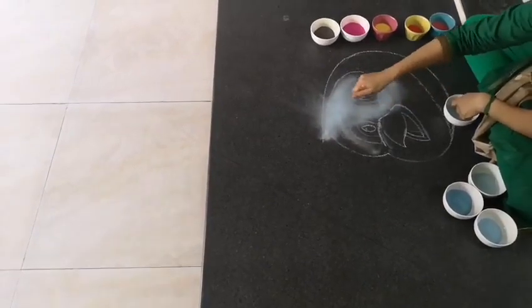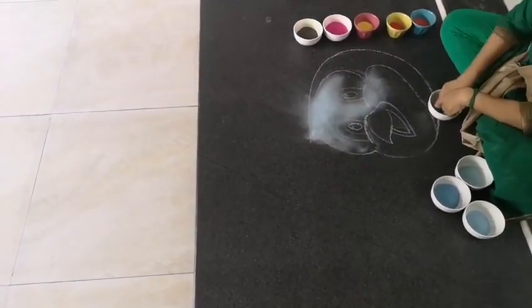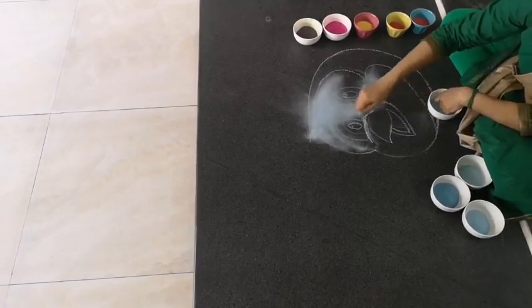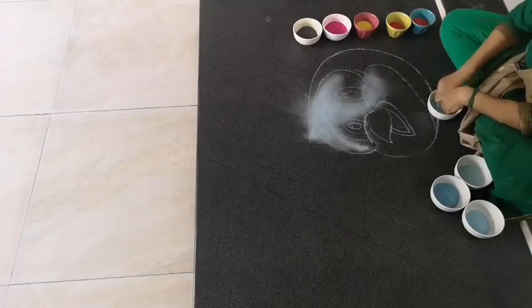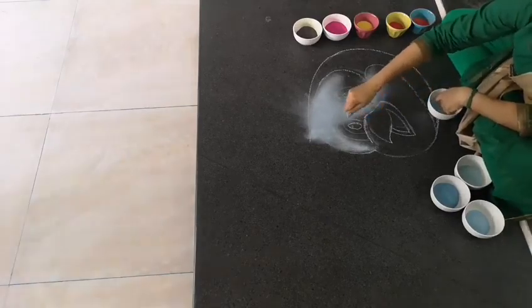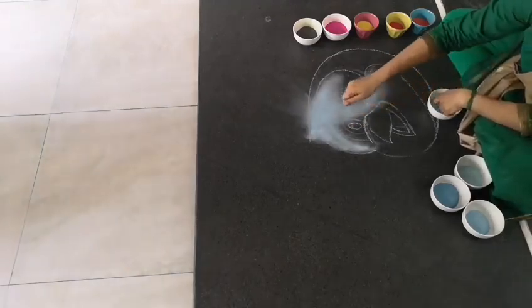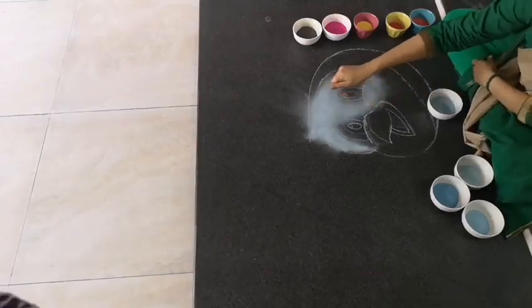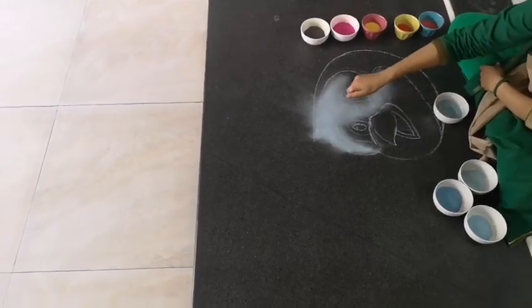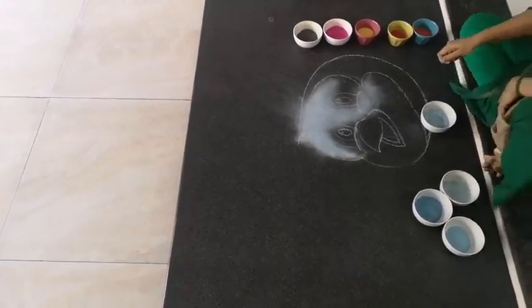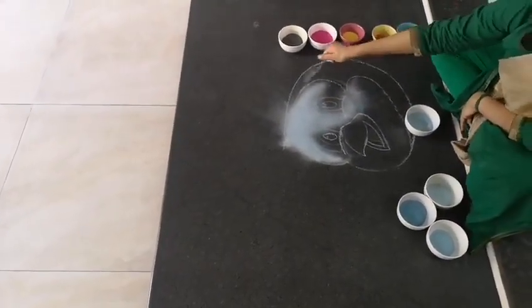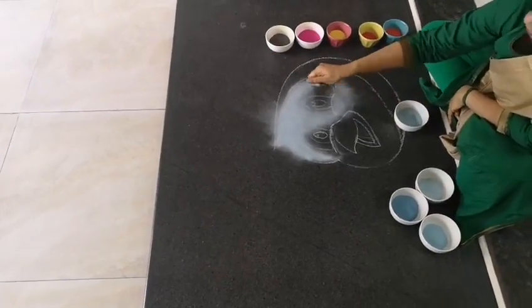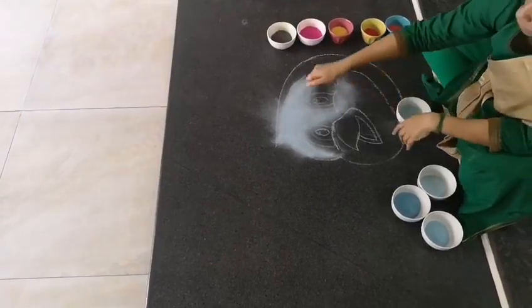I'm spraying my color inside the plane. So I've covered the upper part of the face.